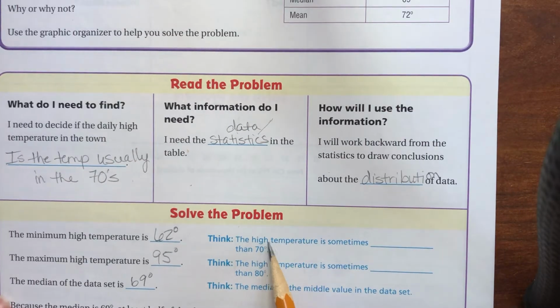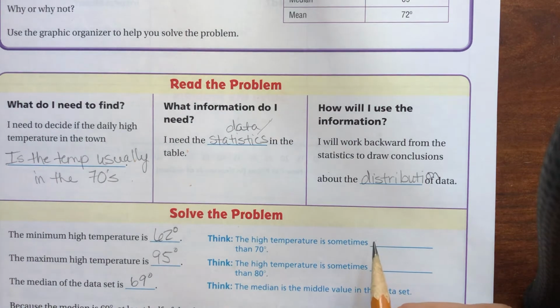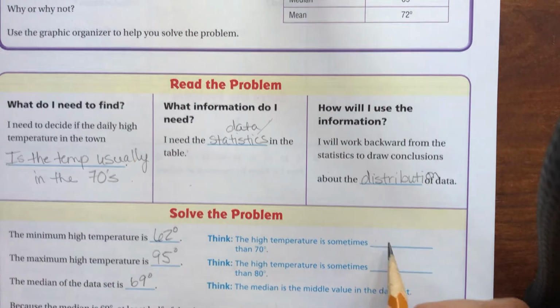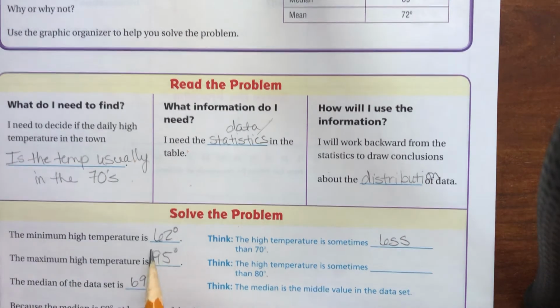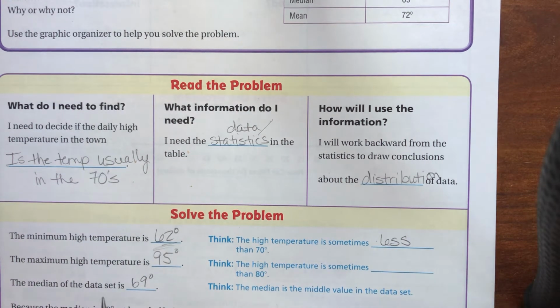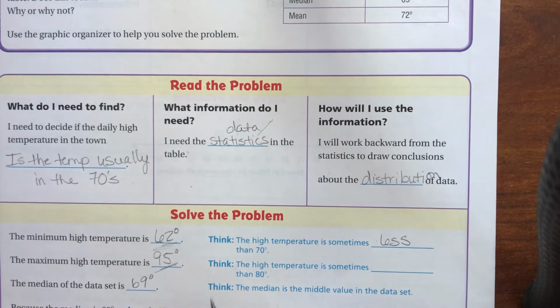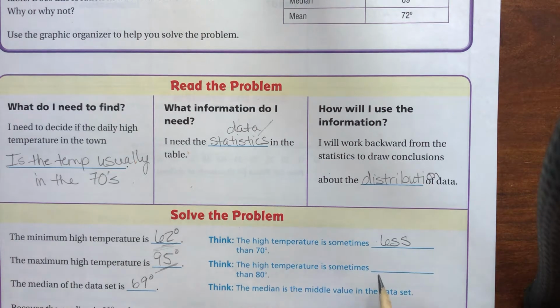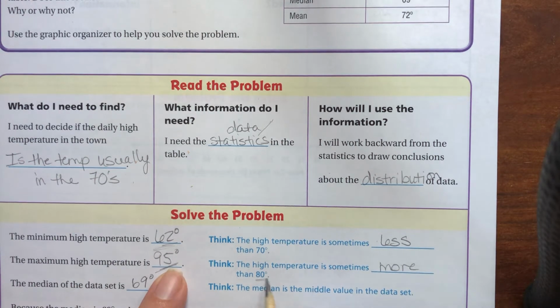All right, so the high temperature is sometimes less than 70 degrees, right? The 62 is less than 70 degrees. But sometimes the high temperature is more than 80 degrees.